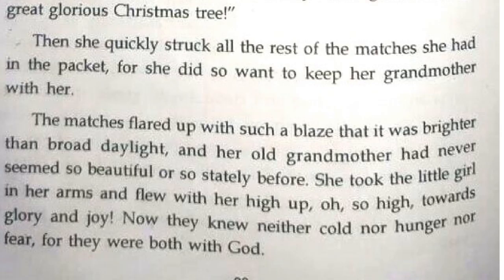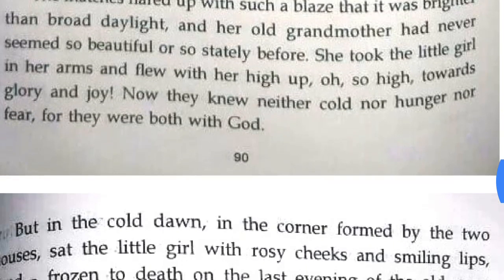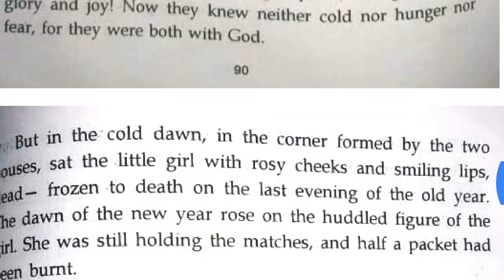And her old grandmother had never seemed so beautiful or so stately, so glorious before. She took the little girl in her arms and flew with her high up, oh so high, towards glory and joy. Now they knew neither cold nor hunger nor fear, for they were both with God. What happens? Grandmother actually takes her soul and goes away.